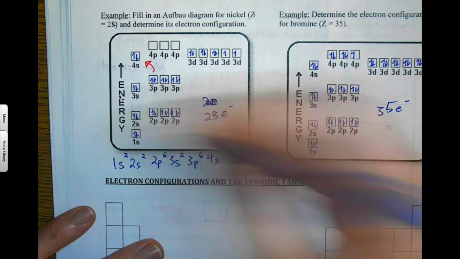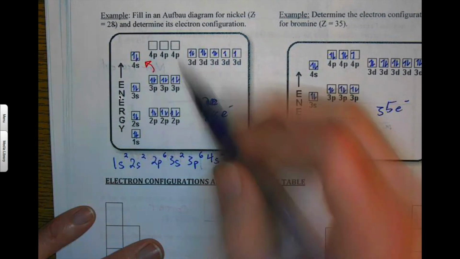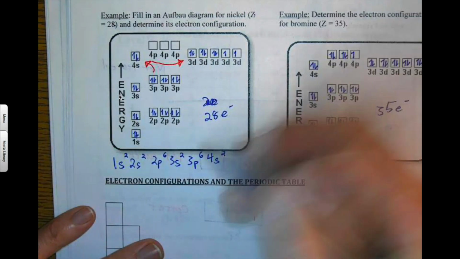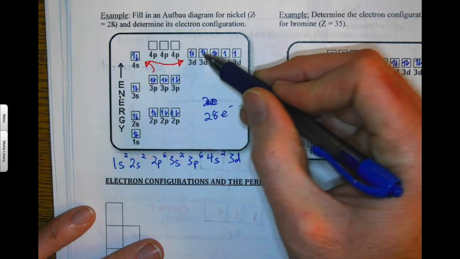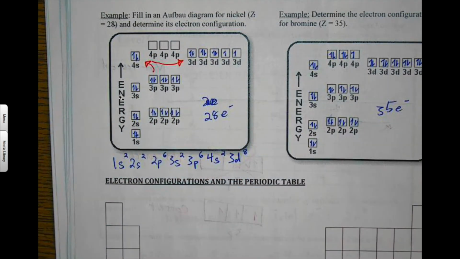So 4s2. And then go to 3d. There are 1, 2, 3, 4, 5, 6, 7, 8 electrons. So that is the electron configuration for nickel.